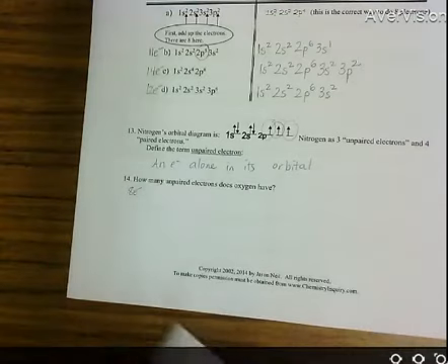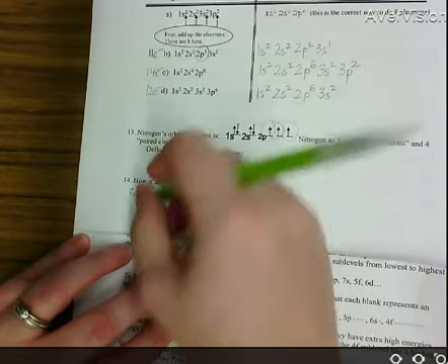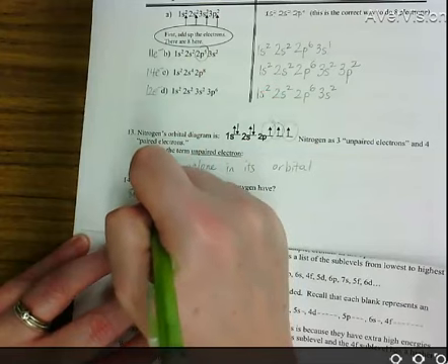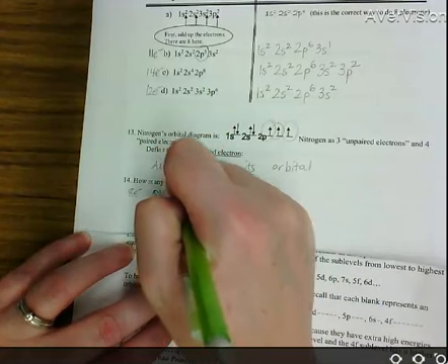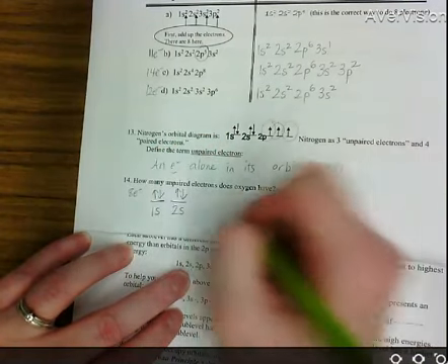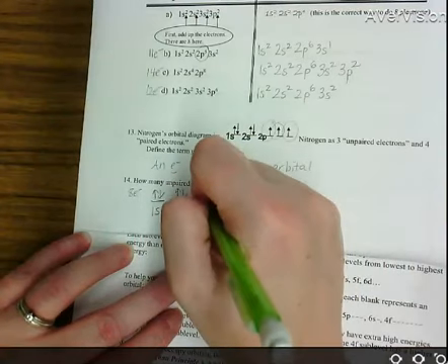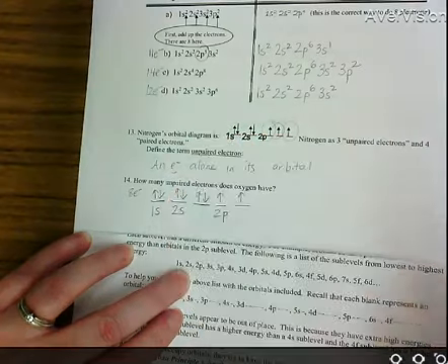So again, first I'm going to be in my 1s with 2 electrons. Next I come to my 2s with 2 electrons. Then I have my 2p's. So I'm at 4, 5, 6, 7, 8.